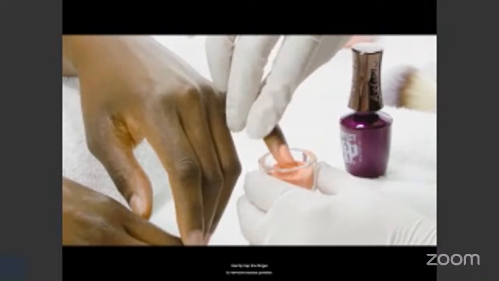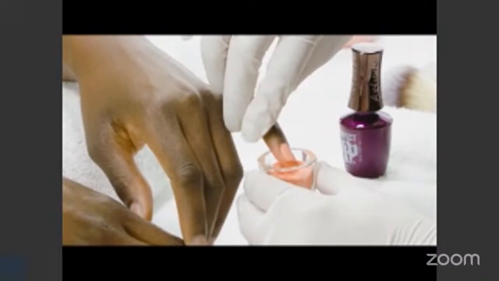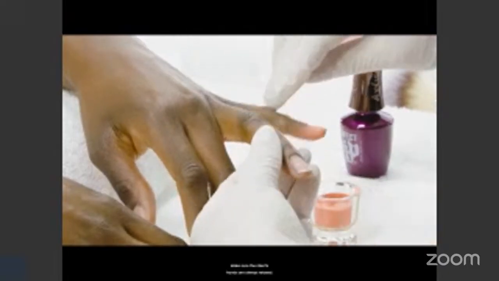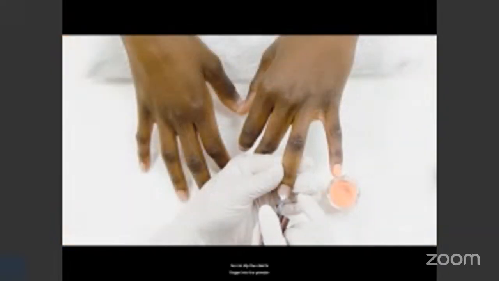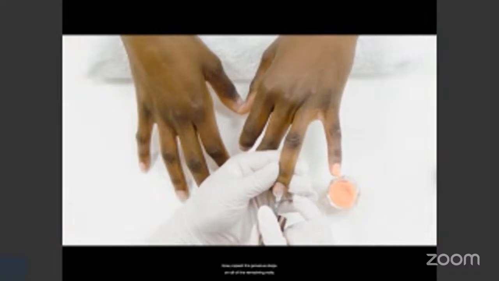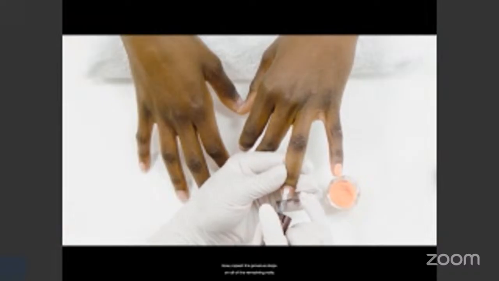Gently tap the finger to remove excess powder. Make sure the client's hands are always relaxed. Do not dip the client's finger into the powder if the finger is stiff, because this can cause bubbles, ripples, etc. Now repeat the previous steps on all of the remaining nails.